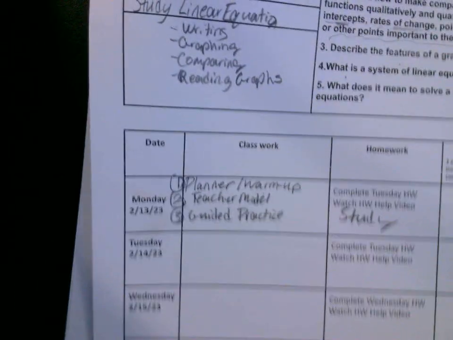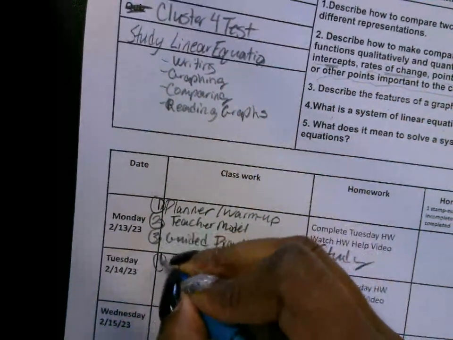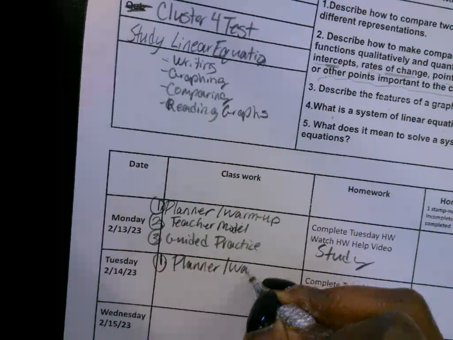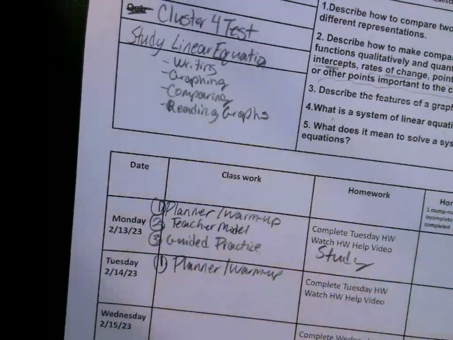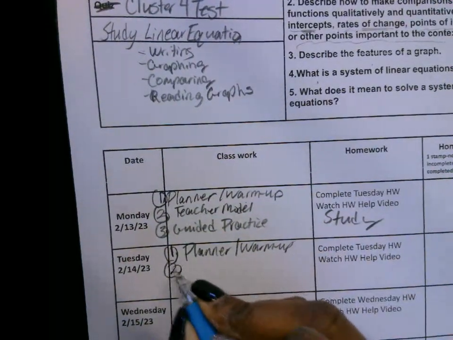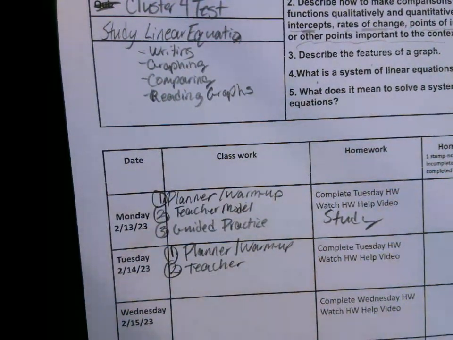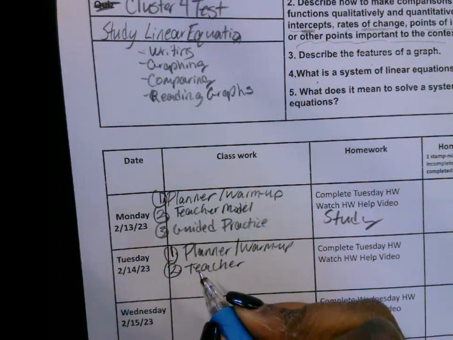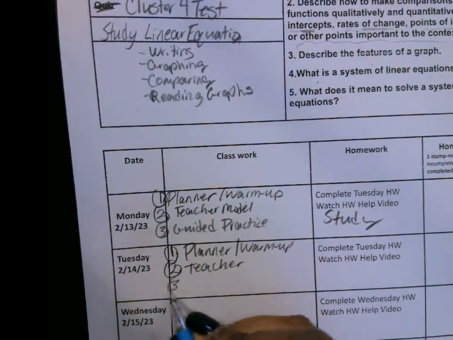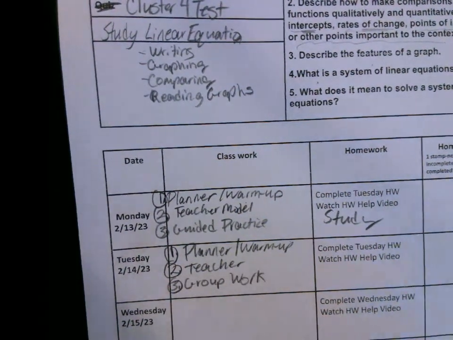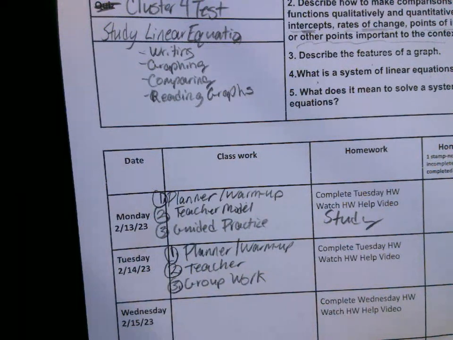All right, good folks. Today is February the 14th. It is Valentine's Day. Today we're going to write in our planner. We're going to quickly go over the warm up because you had enough time to get that completed. Then I'm going to model today. I'm going to finish up comparing functions, and then I'm going to go over reading graphs. Okay, we are going to do a little bit of group or partner work on comparing and reading graphs.